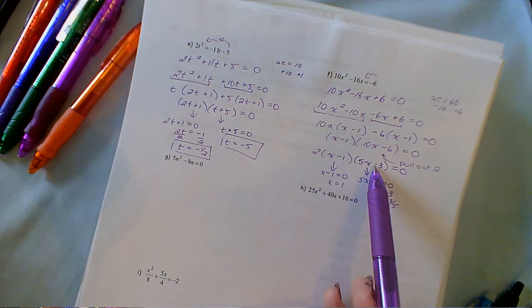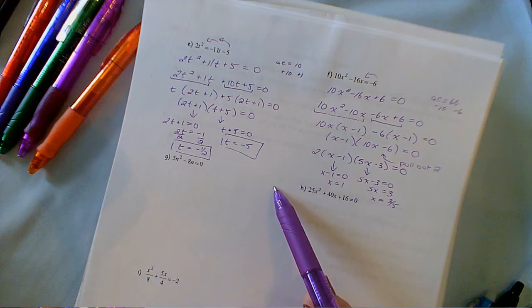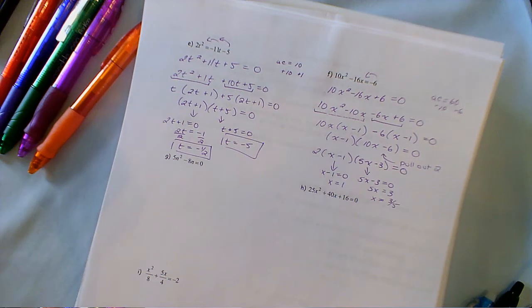Positive 3 over 5, right? Which is the same as positive 6 over 10. So that's how we're solving for these x's.